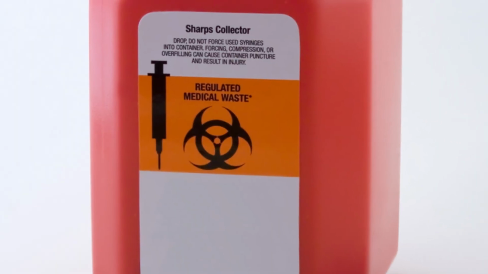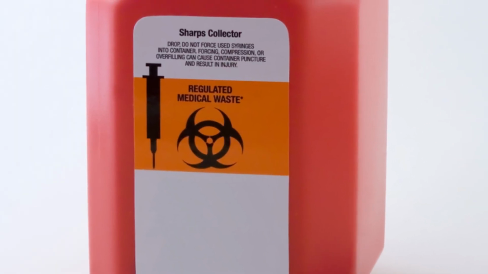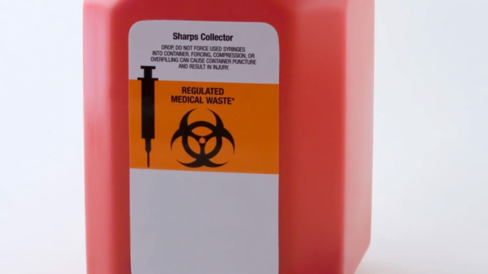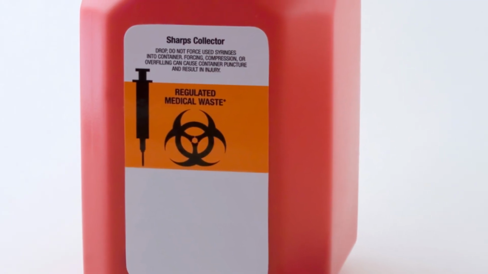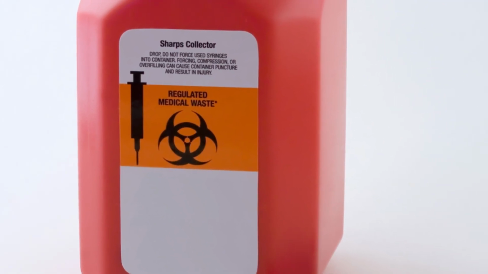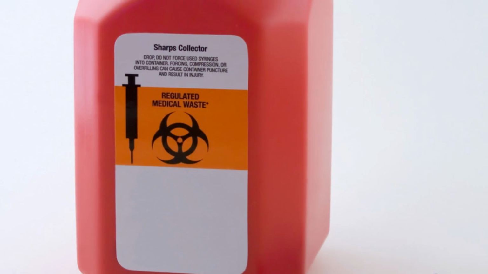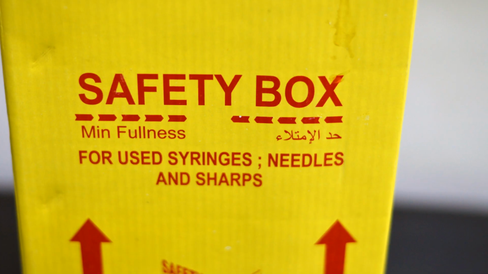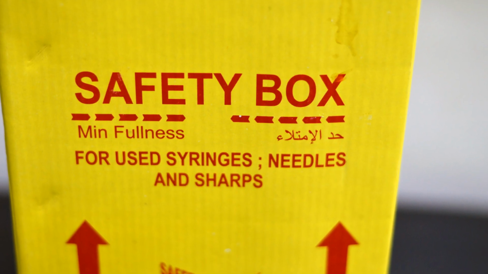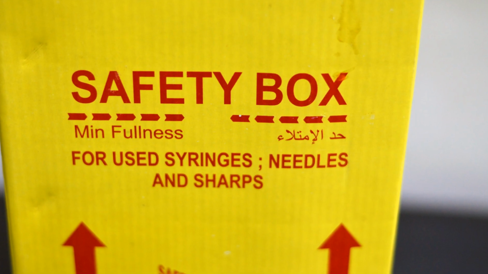Sharp safety is one of the most critical components of reducing exposure. Sharps include needles, lancets, and any device capable of penetrating the skin. Injuries involving sharps are extremely dangerous and can transmit serious infections. To prevent needle stick injuries, OSHA requires specific engineering controls designed for safety.